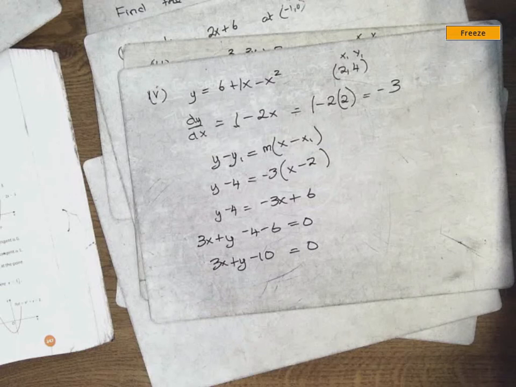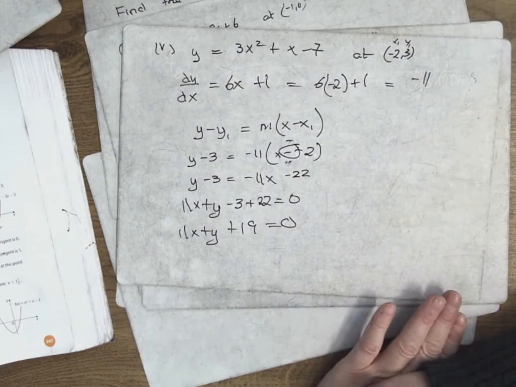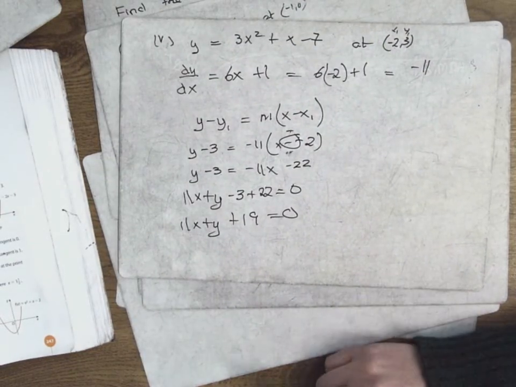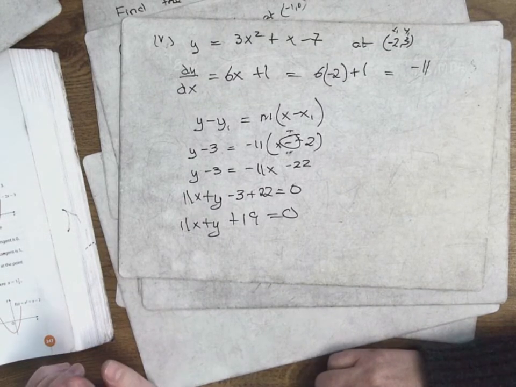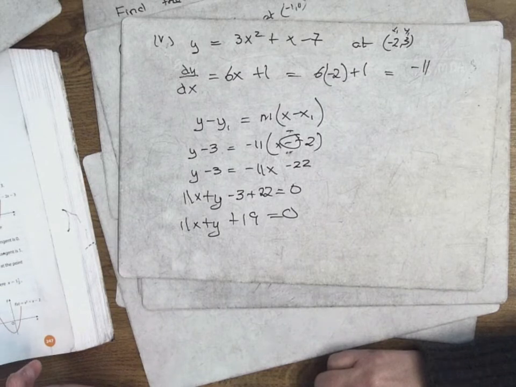Yeah, I seem to have that too. Okay, right. The last one, girls. Okay, part 5. That's what I ended up with. Okay, so 11x plus y plus 19. But I could have a big mistake in there. So does anyone agree with me?